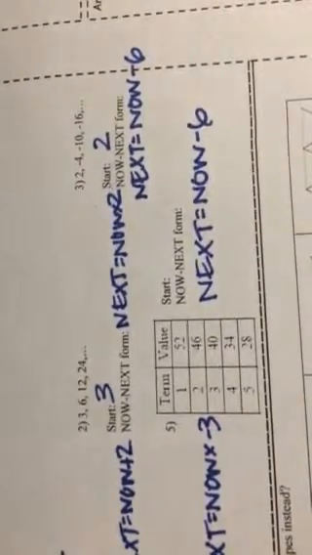So in this last one, we have a table. 52, 46, 40, 34, 28. All this means over here is that 52 is the first term, 46 is the second term, 40 is the third term, 34 is the fourth term, and 28 is the fifth term. So what we do to get from 52 to 46, we subtract 6. That also works to go from 46 to 40, from 40 to 34, and from 34 to 28. So next equals now minus 6. And we started at 52.